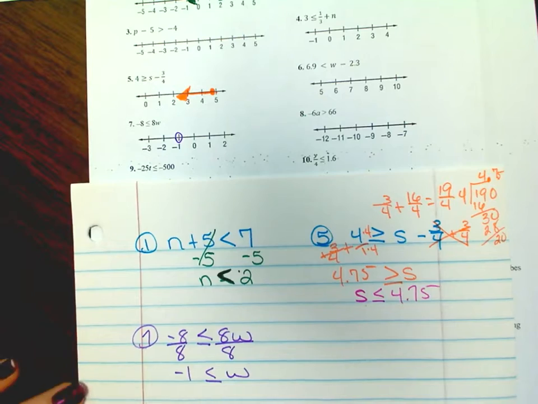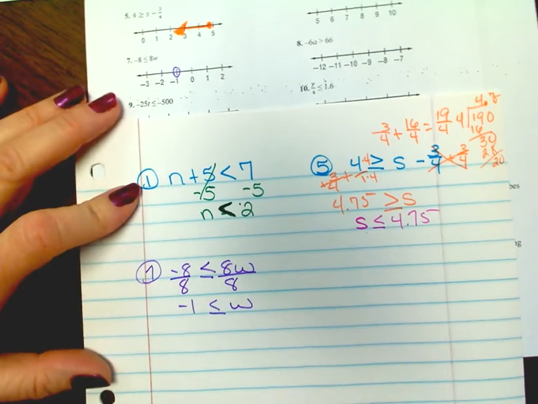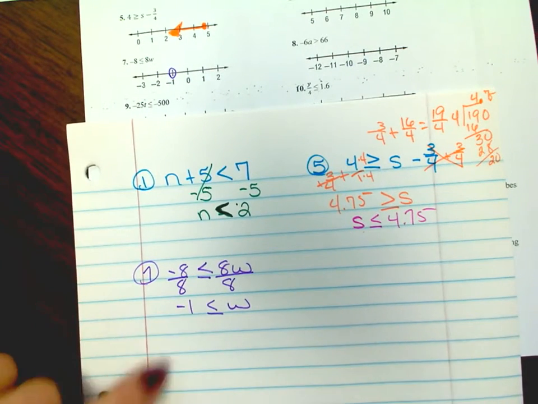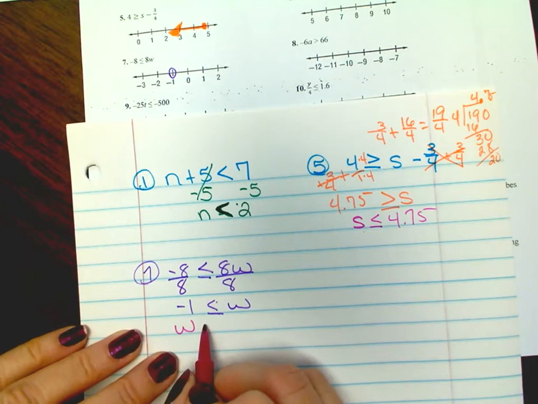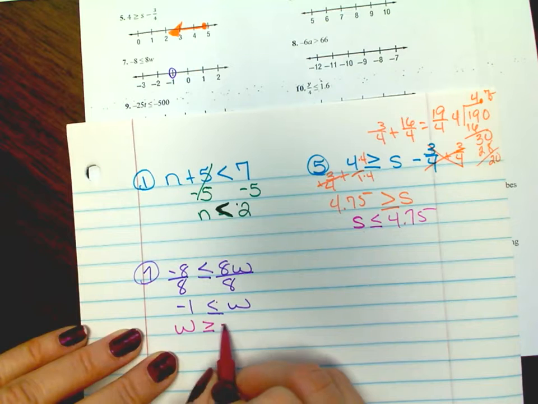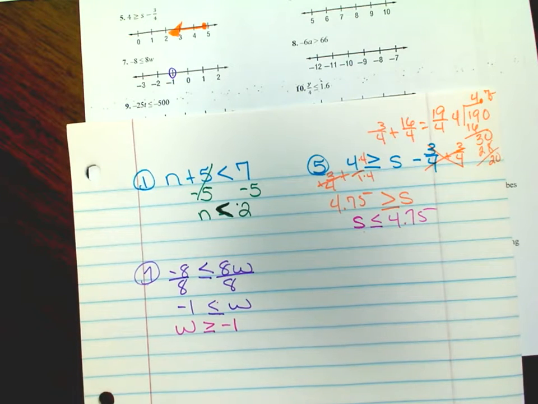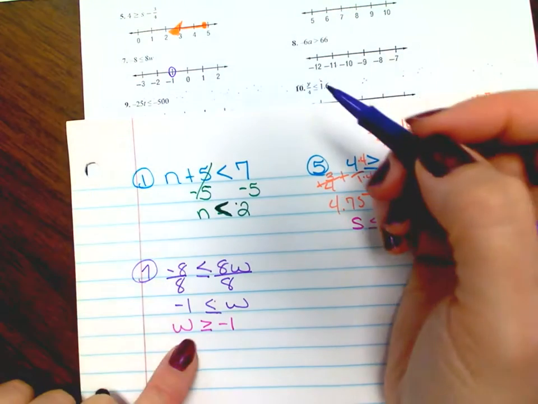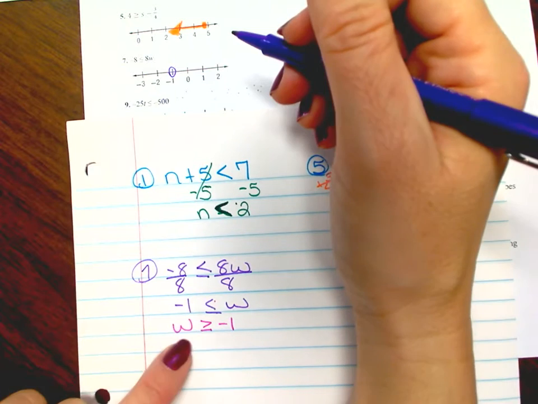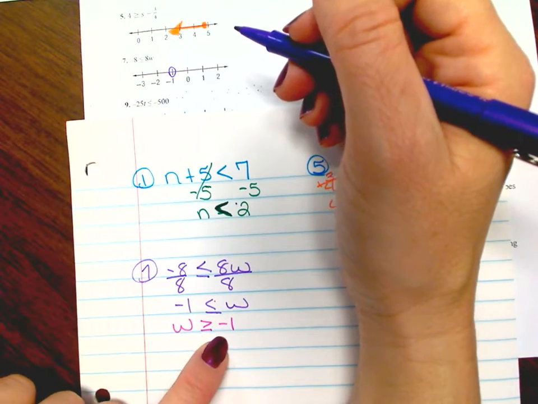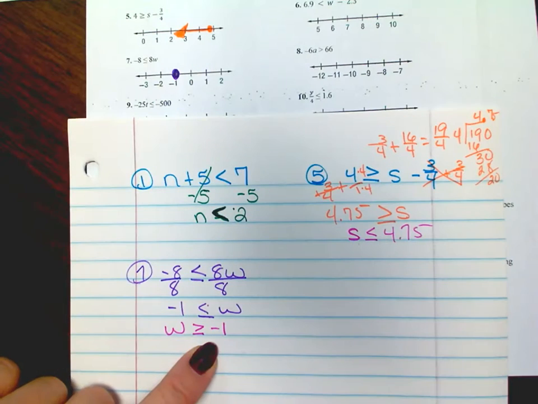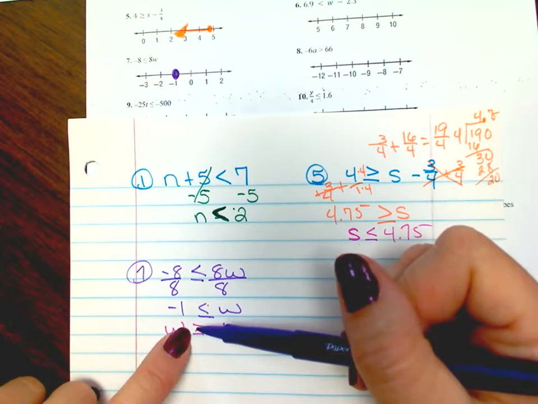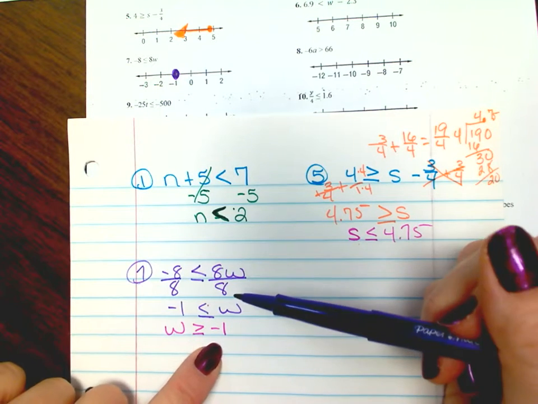Okay, again, I'm going to switch everything over just because it reads better. So I'm going to flip everything over. So W is greater than or equal to -1. Okay, so W can be -1, greater than or equal to -1. If it can be -1, you're going to color it in. So W is greater than or equal to -1.